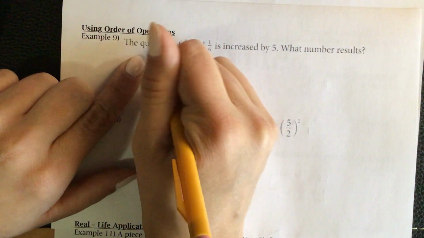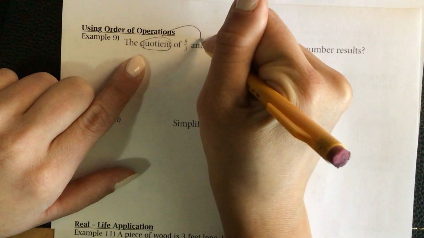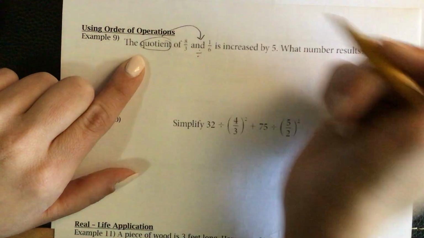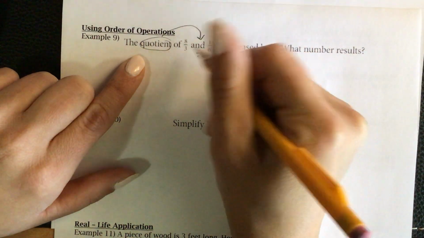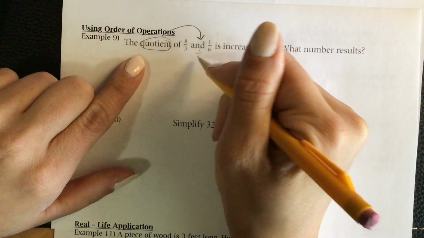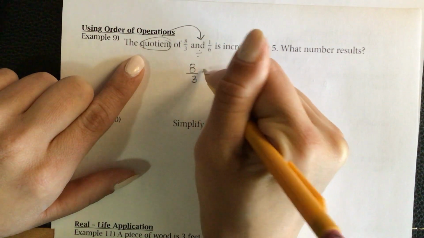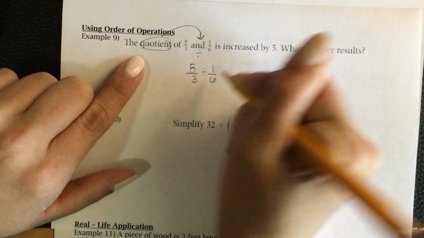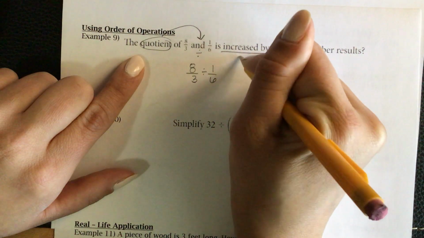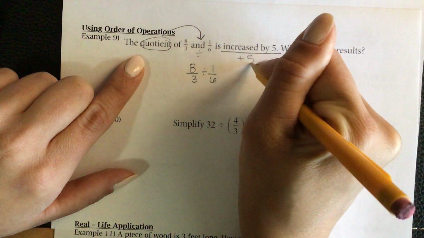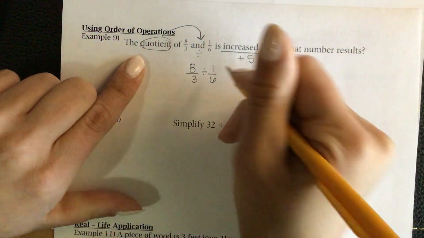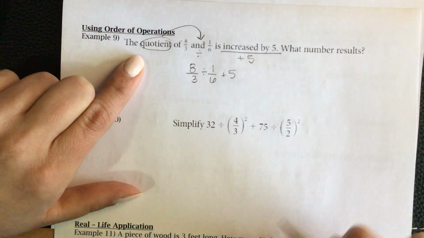Quotient of. Whenever you see the word quotient, it goes where the "and" is, so that's where it's going to be divide. And then the quotient of 8/3 and 1/6, so it's 8/3 divided by 1/6. And then increased by 5 means add by 5. So plus 5. We're going to write plus 5 in our story.